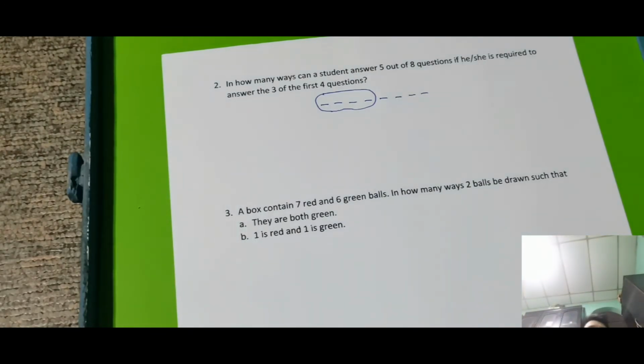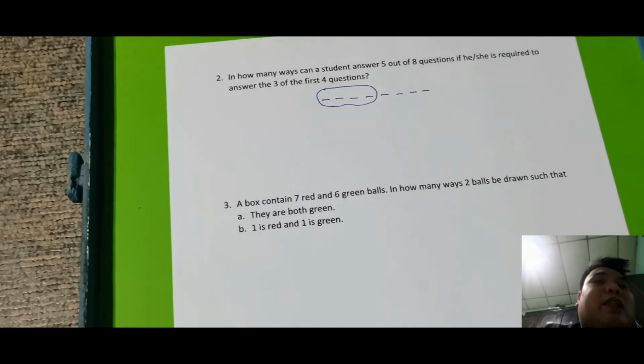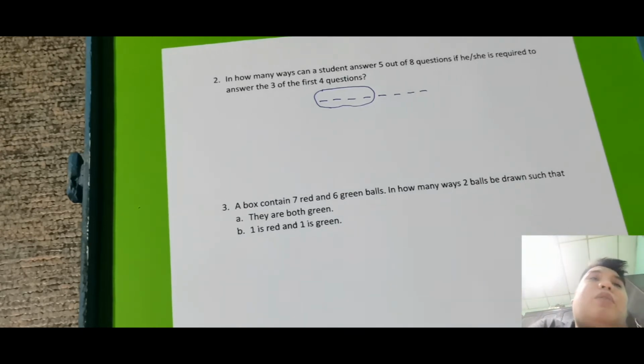Then, ilan ba yung required sagutan ni Kurt? Ang required sagutan ni Kurt ay 5 lang naman out of 8. Kunyari sinabi ko lang, in how many ways can Kurt answer 5 out of 8 questions? Ang sasagot mo lang, 8 taken 5. Ganun kasimple. Pero dito, meron akong setup: sagutan mo yung 3 sa unang 4.